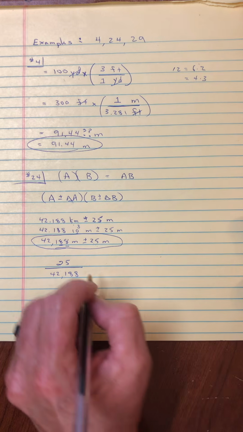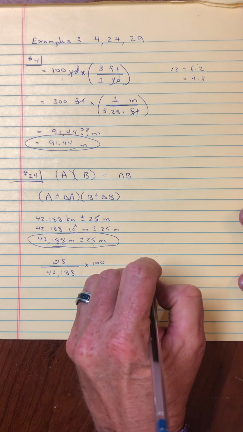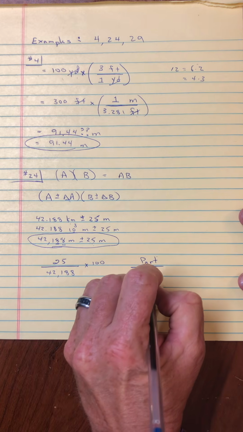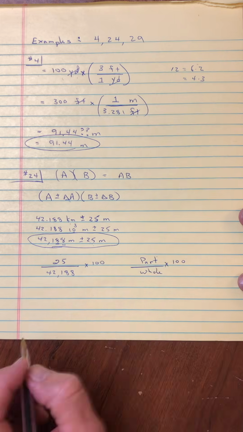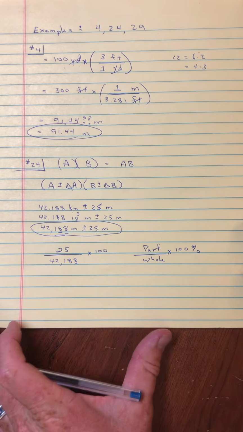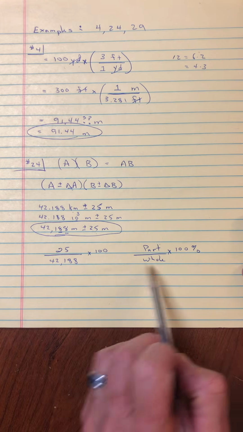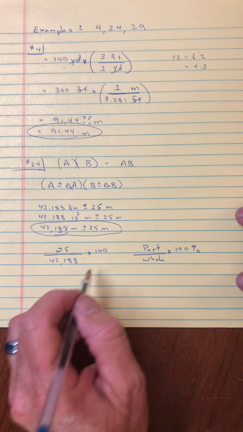When you do percentages, they look like this. You say what part out of the whole, and so that's your fraction, and then multiply by 100 to make it into a percent. In case you've forgotten your percentages, this is a real good one for me to do here.